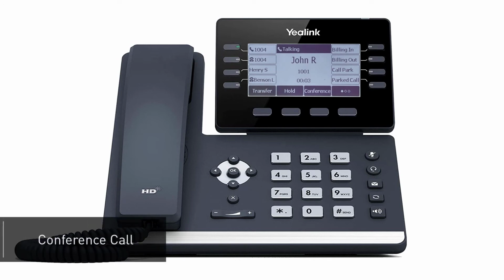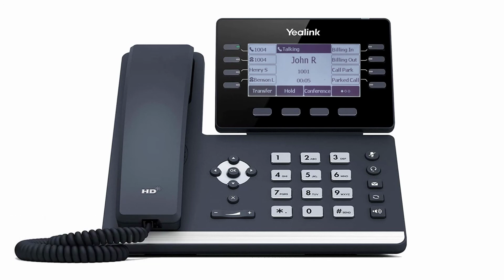To create a conference call, while on an active call, press the conference soft key. The initial caller will be placed on hold. Dial the new number or extension and wait for the new party to answer the call. Finally, press the conference button again to merge the two calls. You can use the additional soft key options to manage the conference call.